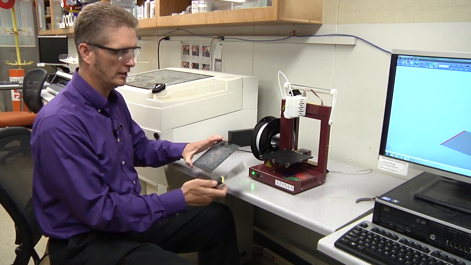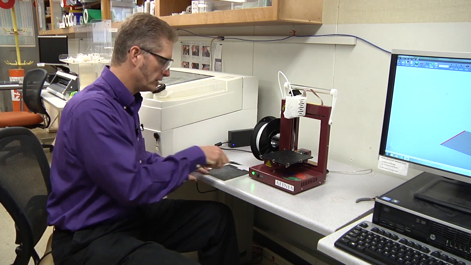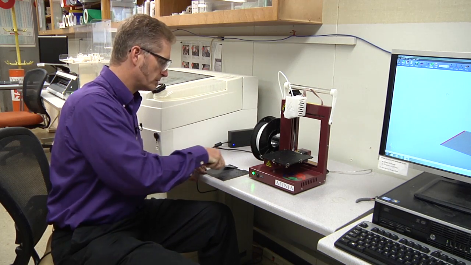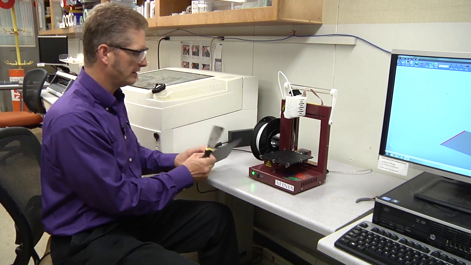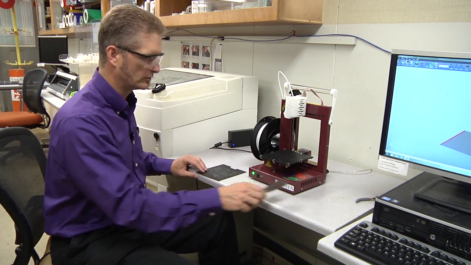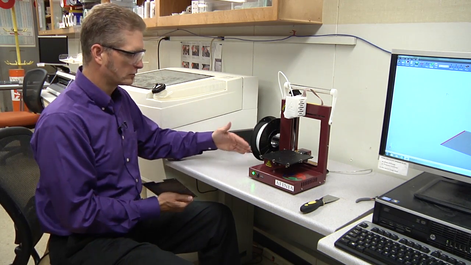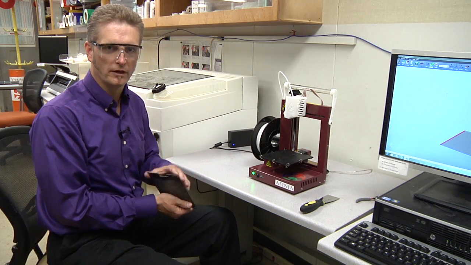So we'll just take our scraper and run it over the top surface. Sometimes we'll have residual material left on there. And we also want to check the back surface because sometimes the material will squeeze through the holes. Once we've scraped that off, we'll want to scoop up any material that's come off and throw that into the garbage can.